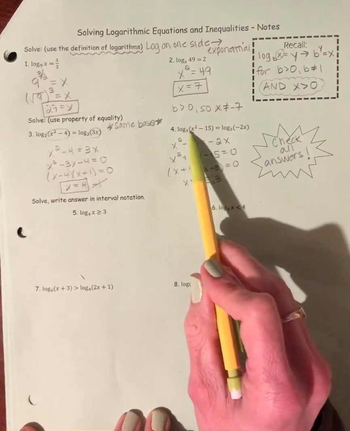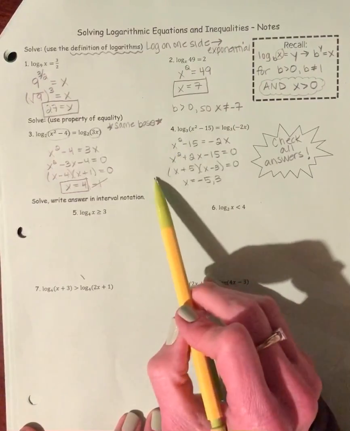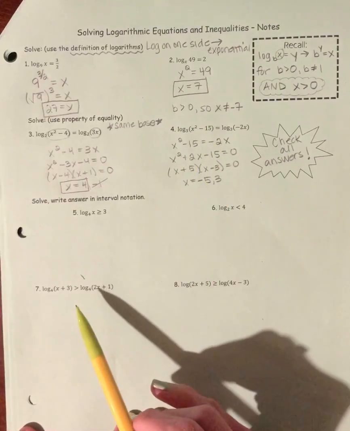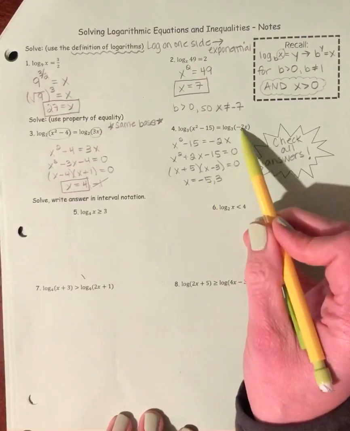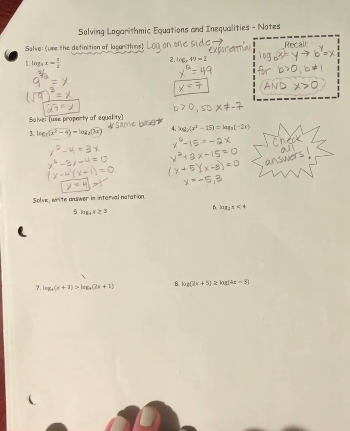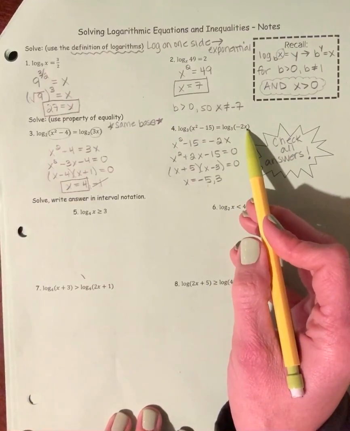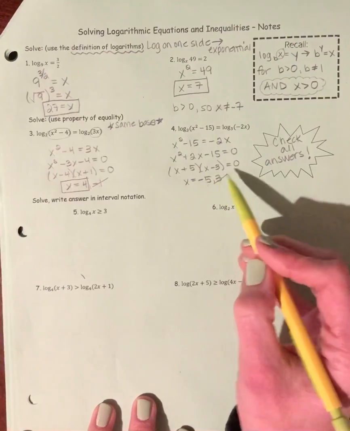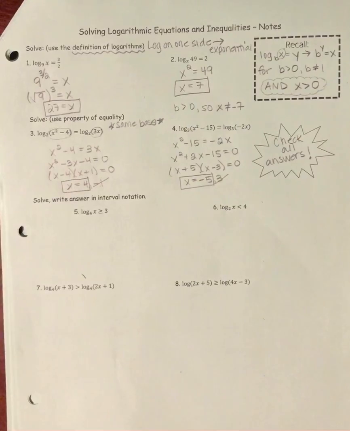When you plug negative 5 in, negative 5, when I square it, becomes positive 25 minus 15 is still a positive 10. When you plug negative 5 in over here, negative 2 times negative 5 is a positive 10. So x equals negative 5 is a solution that works. When I plug a 3 in, negative 2 times 3 gives me a negative value. So the 3 does not work. So the only thing that works is x equals negative 5.